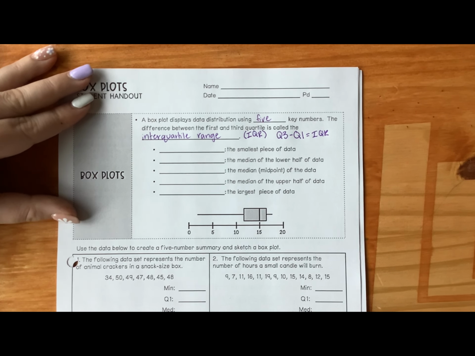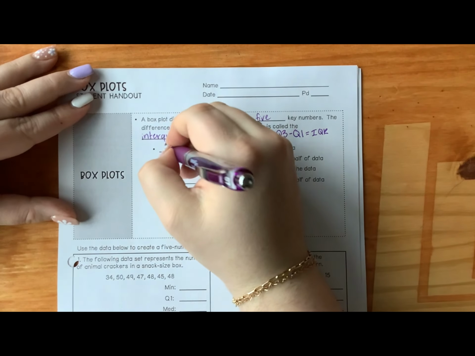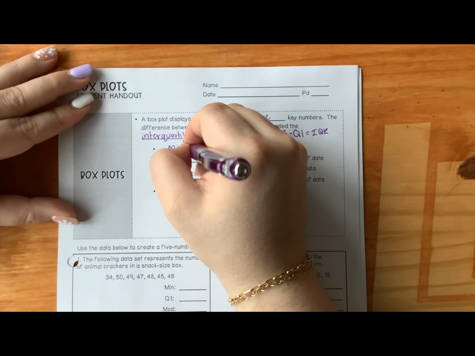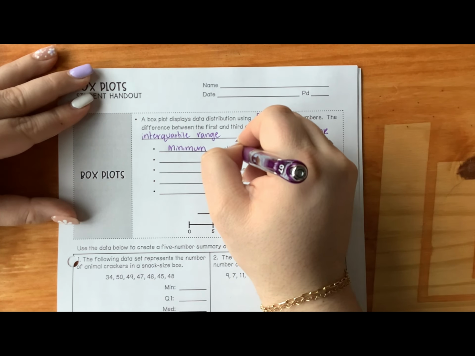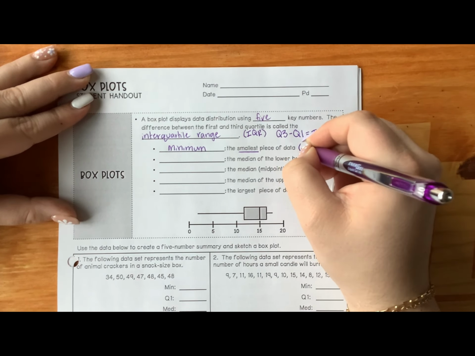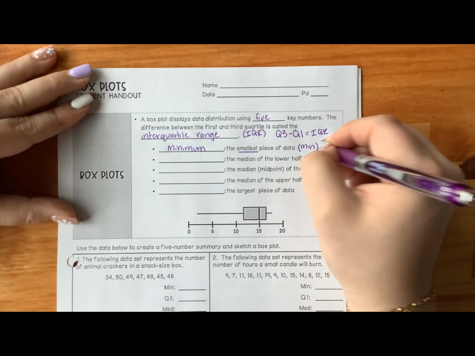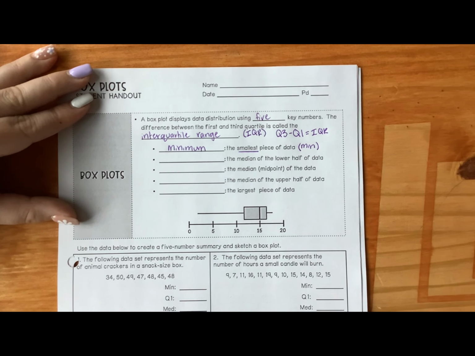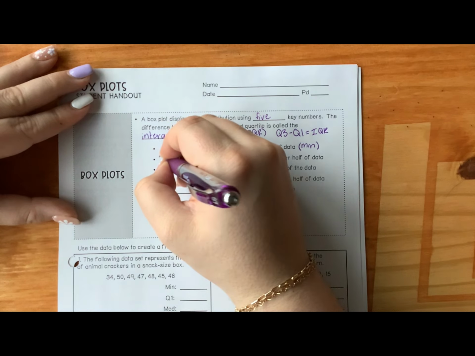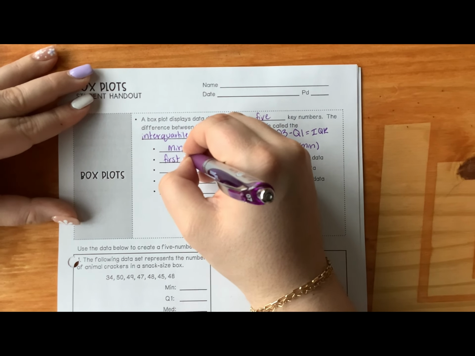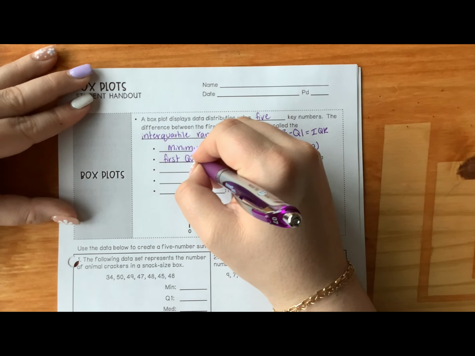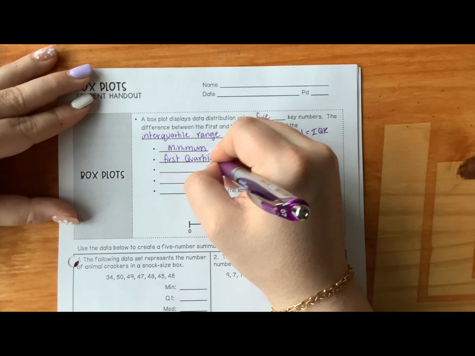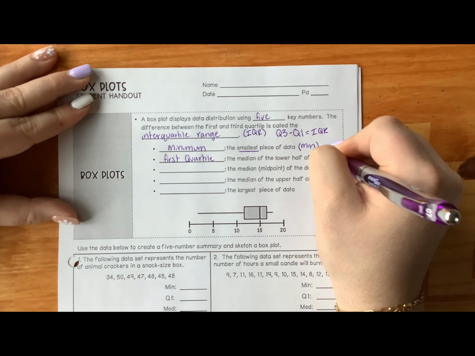The next thing we have is the minimum. That's our smallest piece. Sometimes you'll see it written as min. Then we have our first quartile. You could also see this written as Q1.